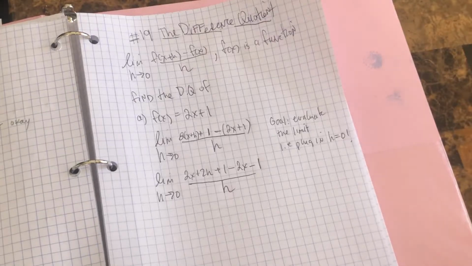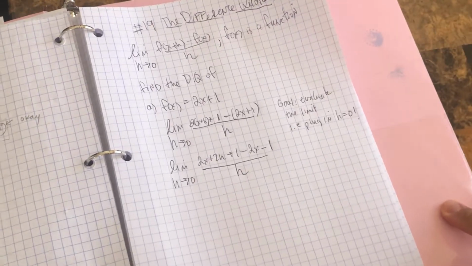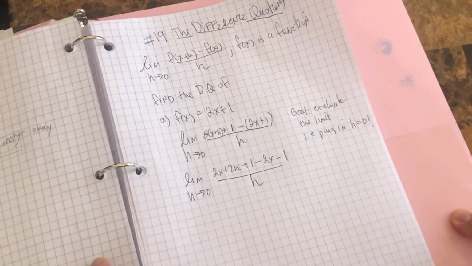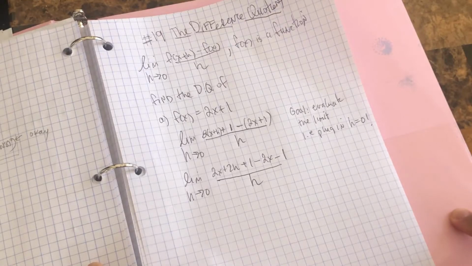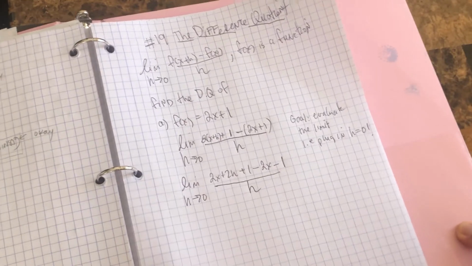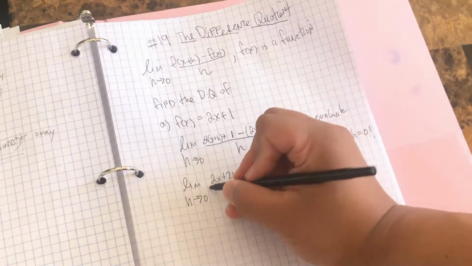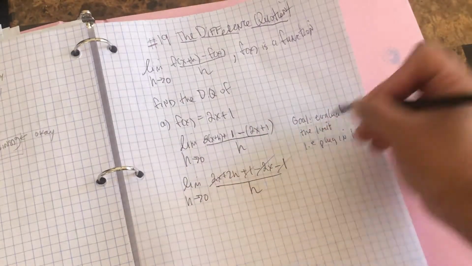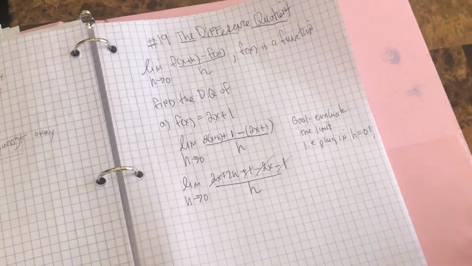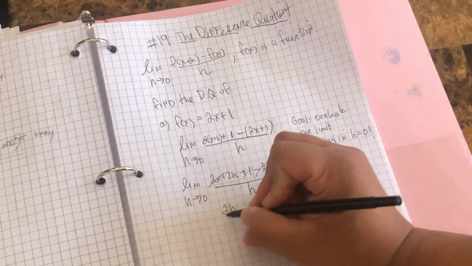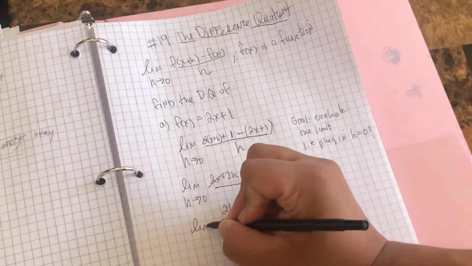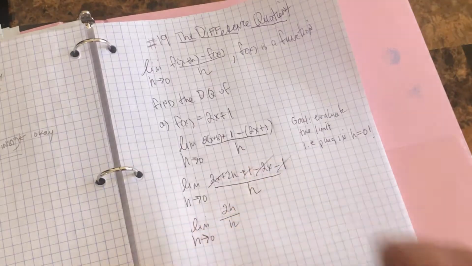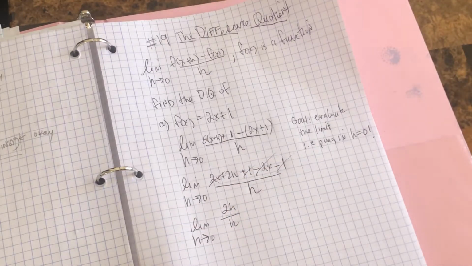Again, all I did was distribute this thing to see if anything will possibly cancel. And I saw it. Did you see it? That's gone. That's gone. That's gone. And that's gone. All we're left with is 2h all over h. That did not line up nicely.